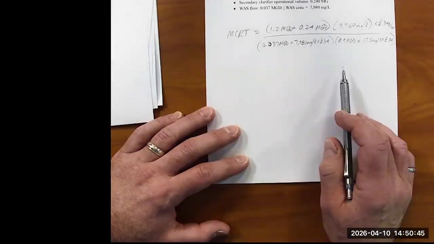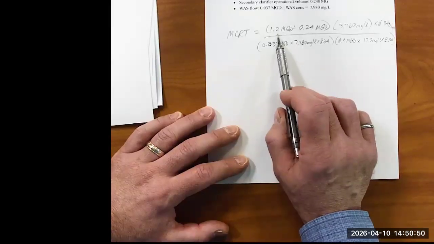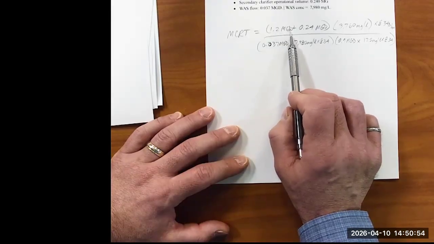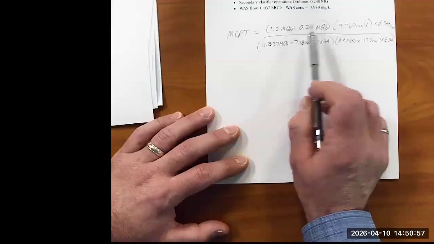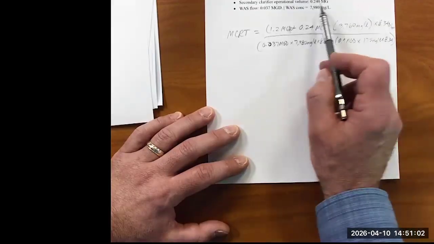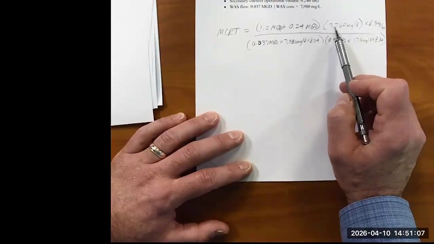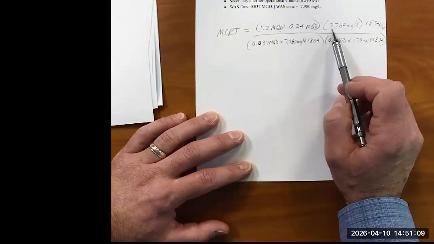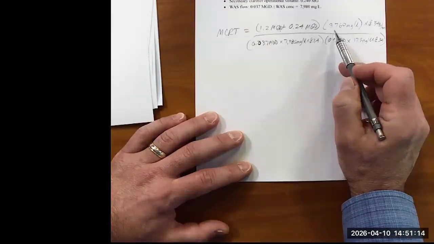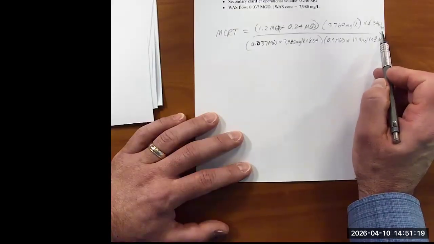So as far as solving this problem, we need the number of million gallons from the aeration tank. That's 1.2 million gallons. We need our 0.24 million gallons that comes from the secondary clarifier. And then we're going to multiply that by the concentration of the mixed liquor suspended solids, that's 3,760 parts per million. Then we're going to multiply by 8.34 pounds per gallon.